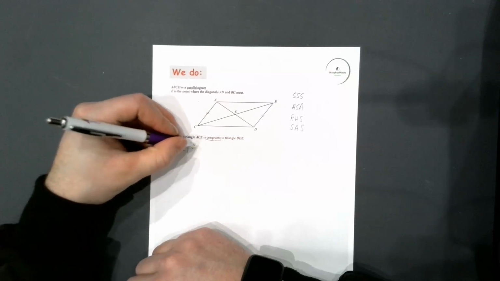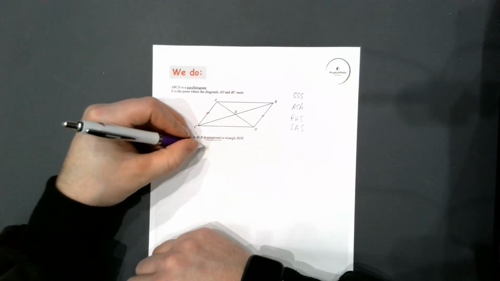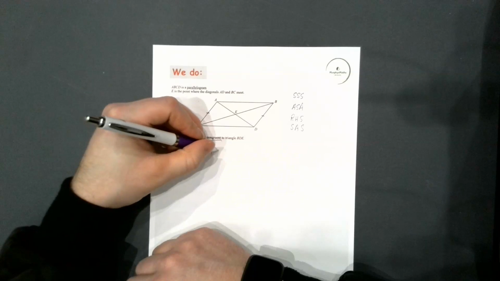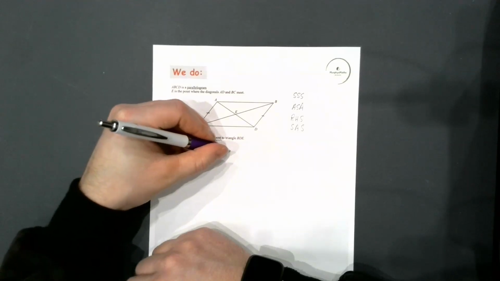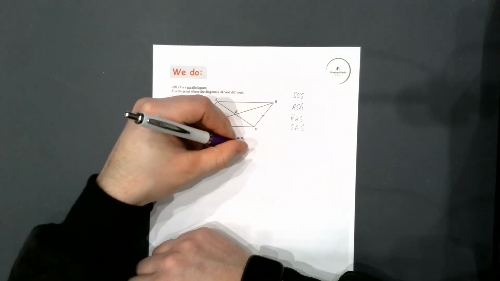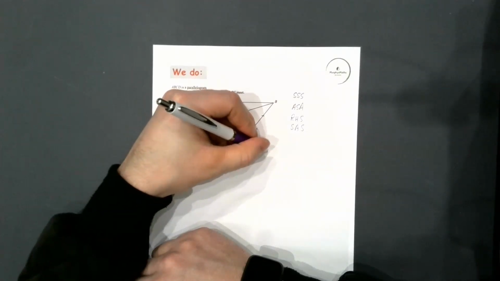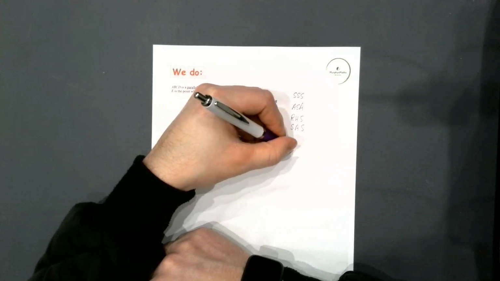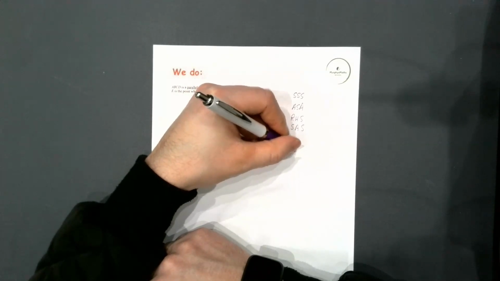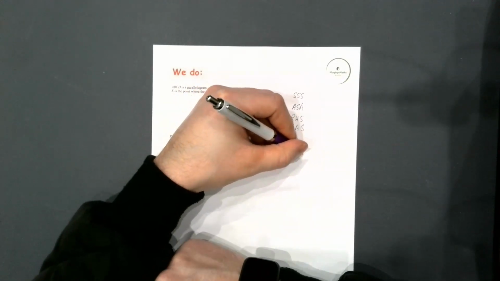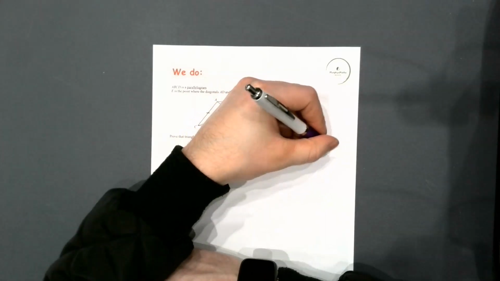AC is equal to BD because opposite sides in a parallelogram are equal.